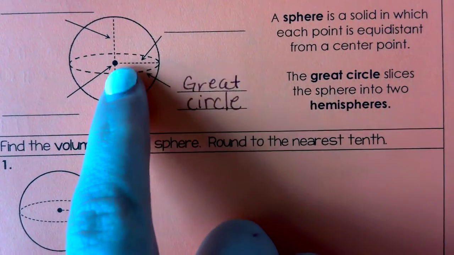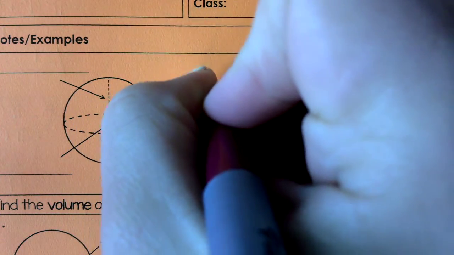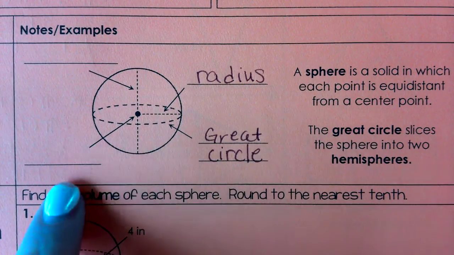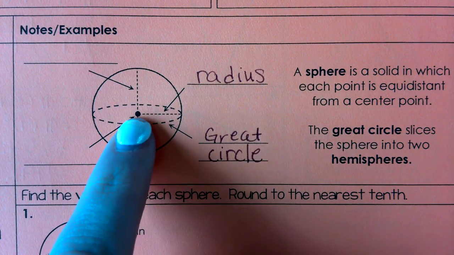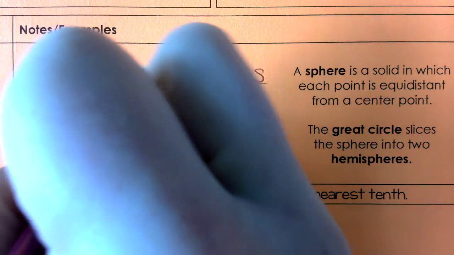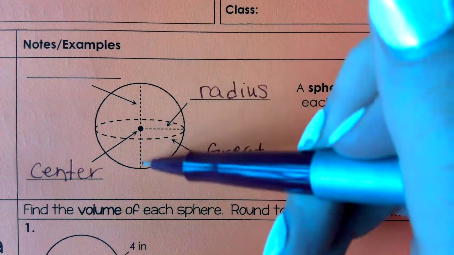Okay. What do we think this little line is that goes halfway across? It's my radius. Okay, what's this guy right here, this dot? That's my center. And what's my full line up and down?